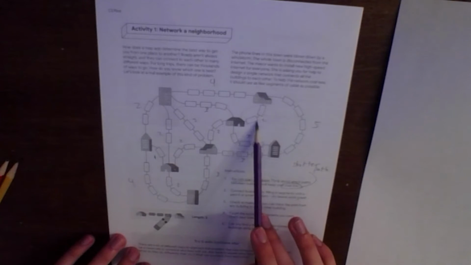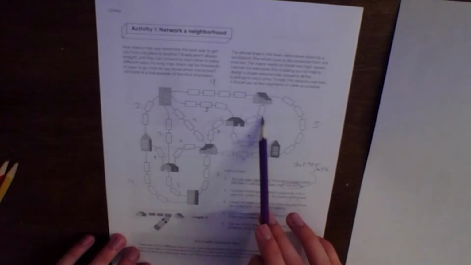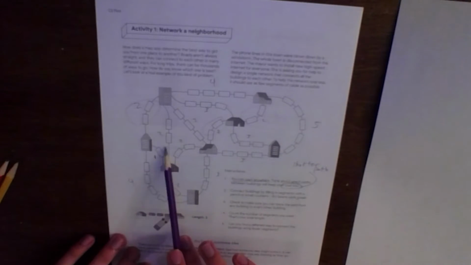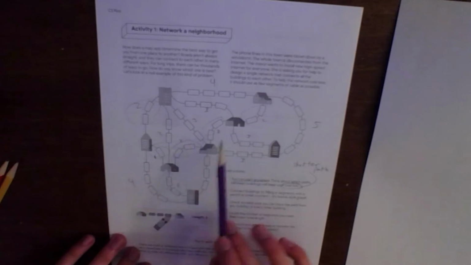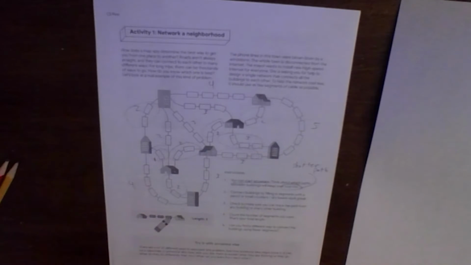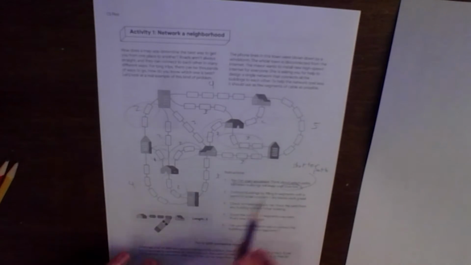So from this house, 2 is the shortest. From this house, this is the shortest, so 2 and 2 are equal. This building, 2 is the shortest. This building, 1 is the shortest. Same thing for this building. This building, 2 is the shortest. This building, 2 and 2 are the shortest. And this building, the 3s are the shortest. So what this tells us is the shortest distance that one node has to the other. So these are going to be the main paths that we'll be looking at.